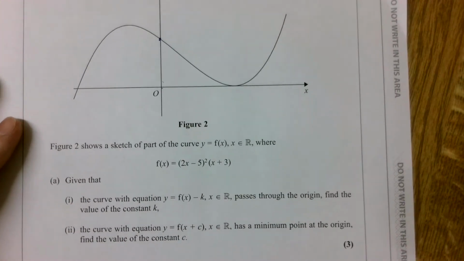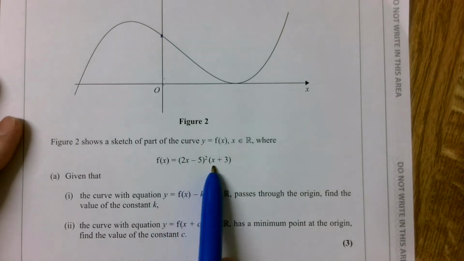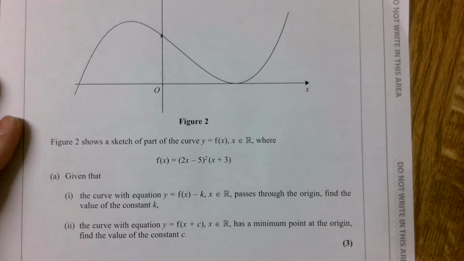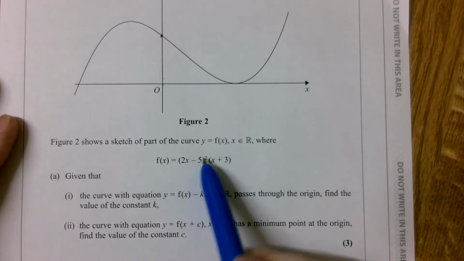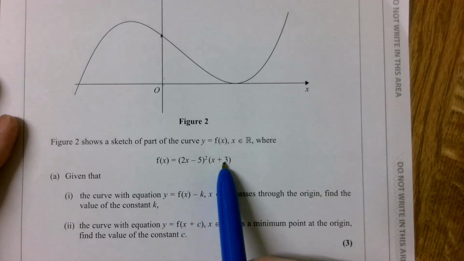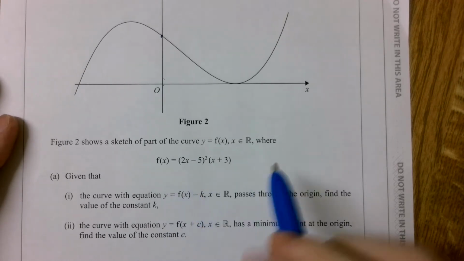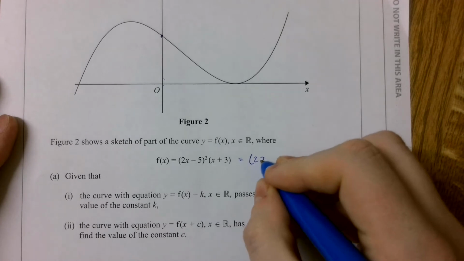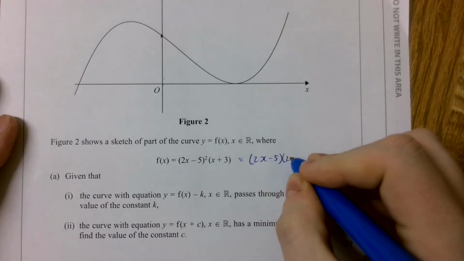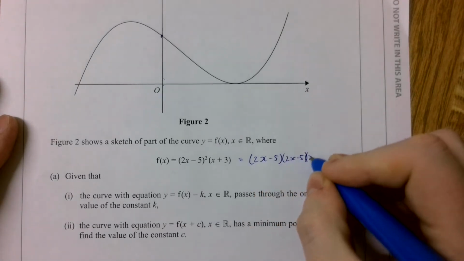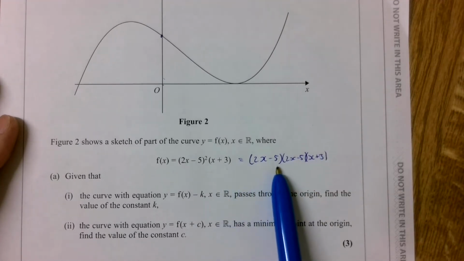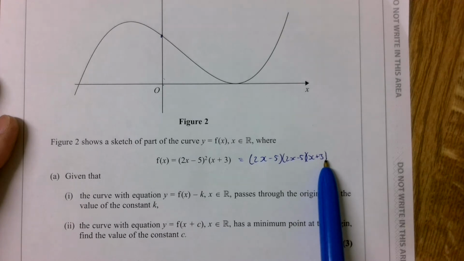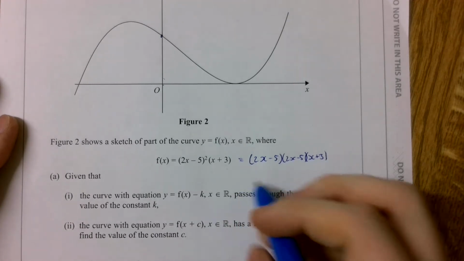Alright, and I could expand this whole thing out, but I'm not going to. Hopefully you can see that the number you get at the end is going to be negative 5 all squared multiplied by this 3 here. Because just remember that this is the same as this. So the only way to make that true is to do negative 5 times negative 5 times 3. Well, that gives us 75.